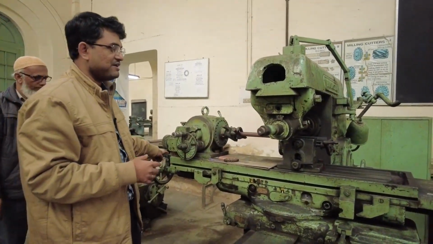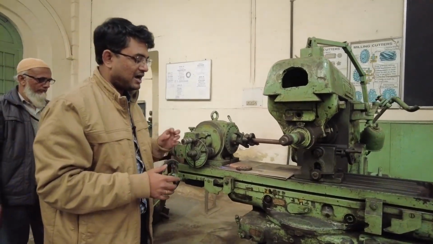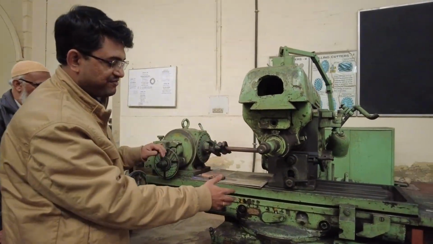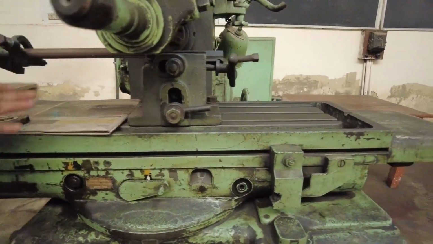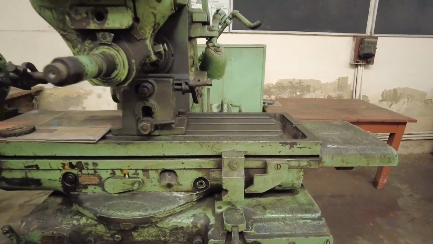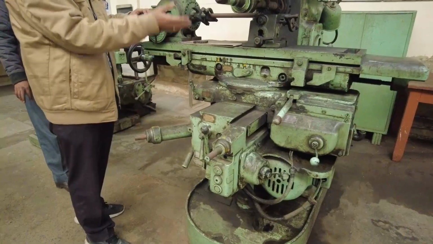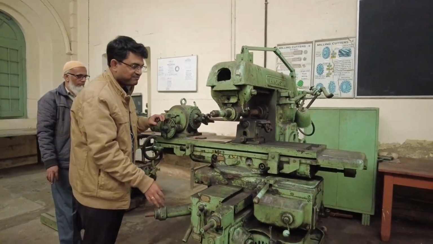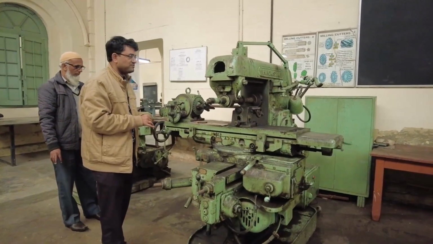So this gives the horizontal feed for this machine, and these are the different fixtures and the milling bed on which the chips will accumulate while cutting. This mechanism also gives the vertical feed to the machine.